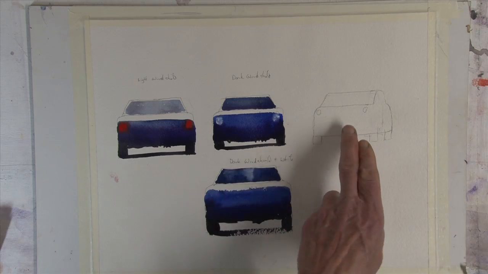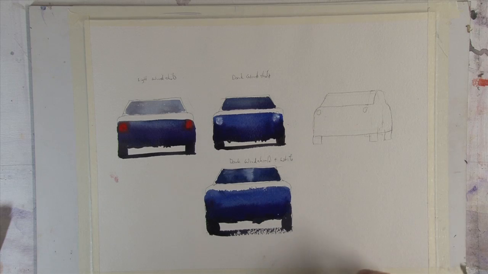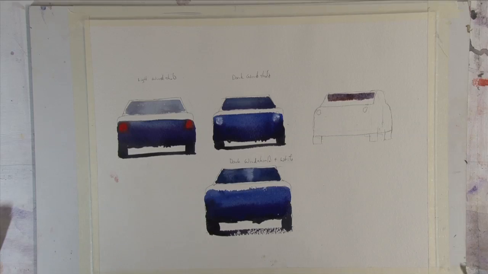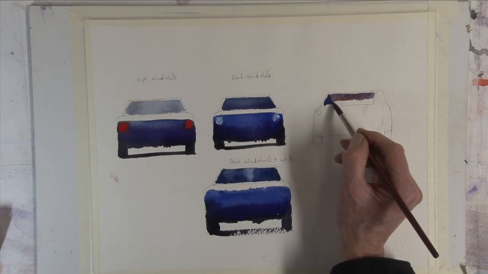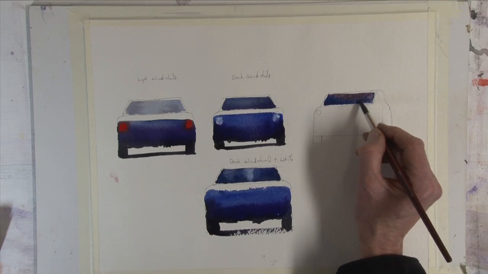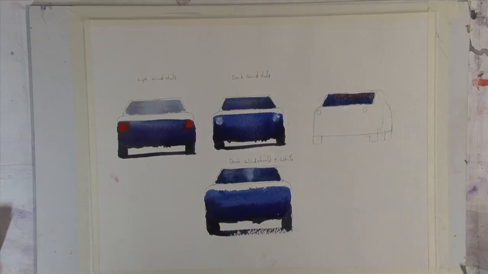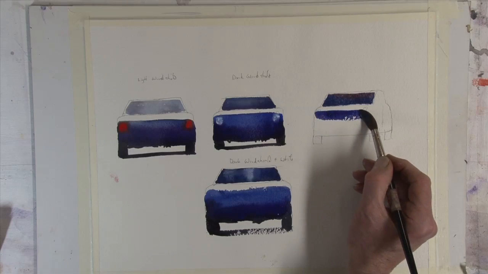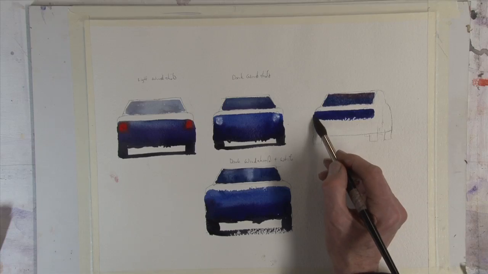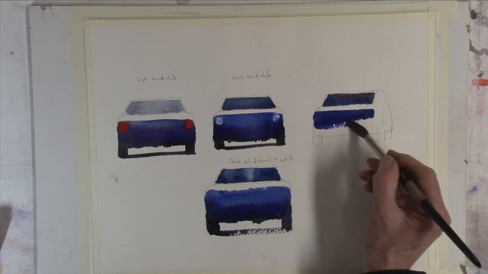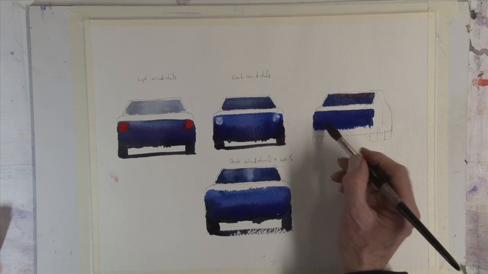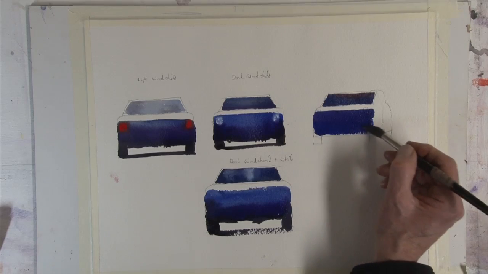So now the last one I want to look at is the car from the side. Give it a windshield. The body is done the same way. Again, leaving that highlight area. But what I do is I stop where the front of the car meets the side. Nice rich cobalt blue.